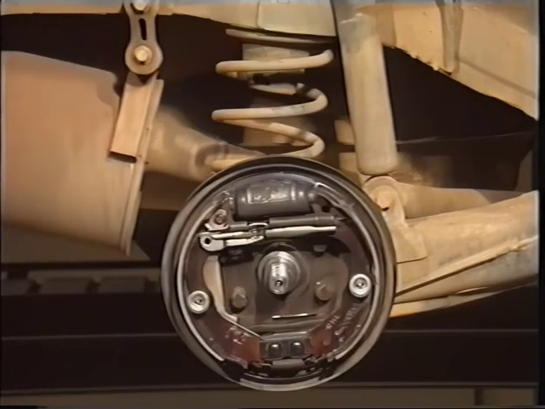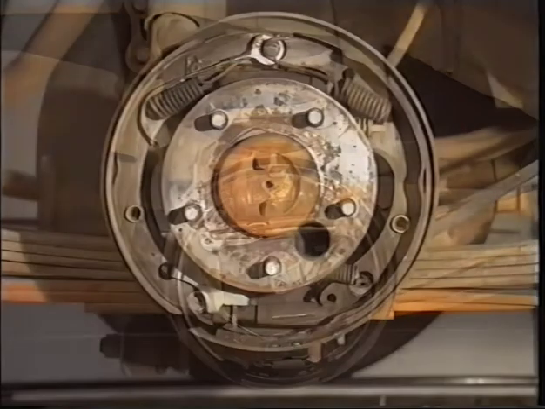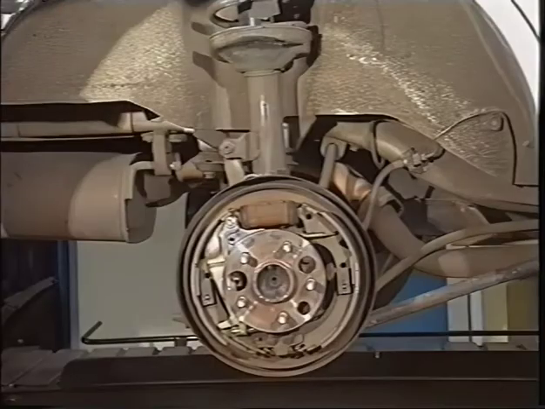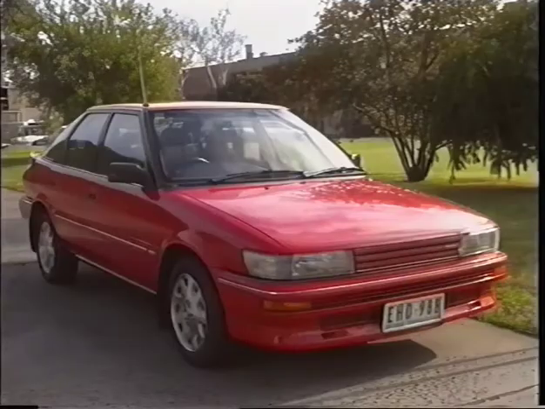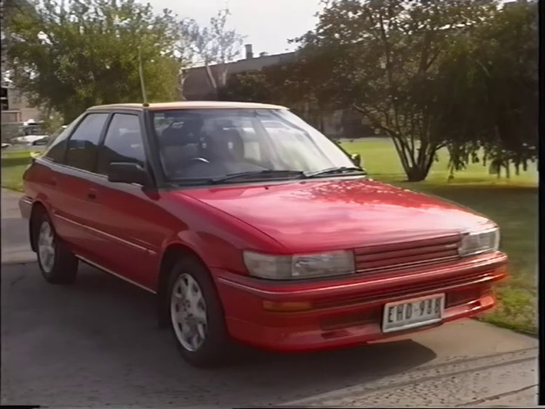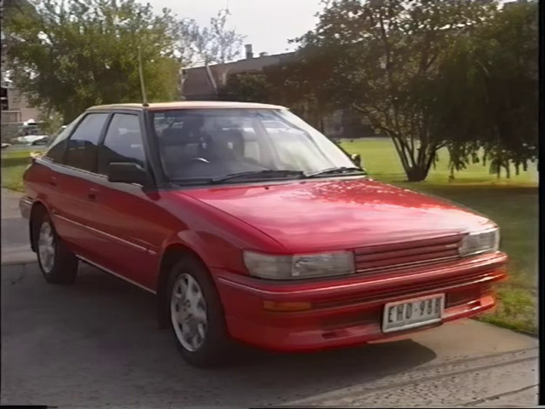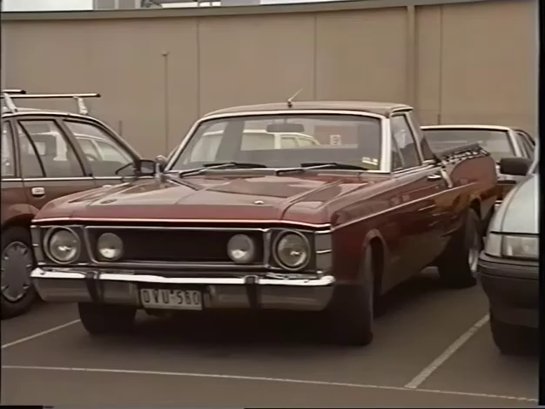Let's now spend some time looking at the various problems encountered in service brakes which lead to excessive pedal travel. We shall start by looking at drum brakes. These are still relatively common on the rear of modern small to medium-sized vehicles, and many of the earlier larger-sized ones.